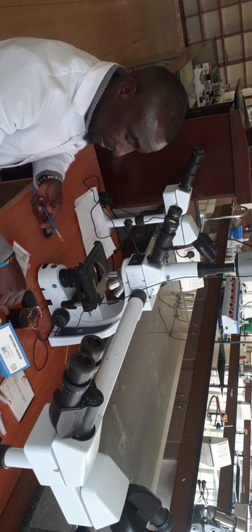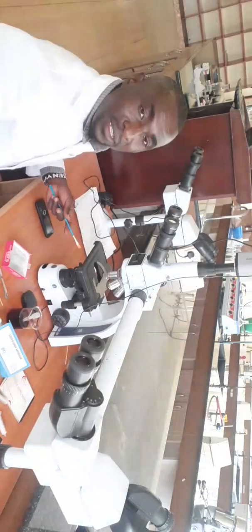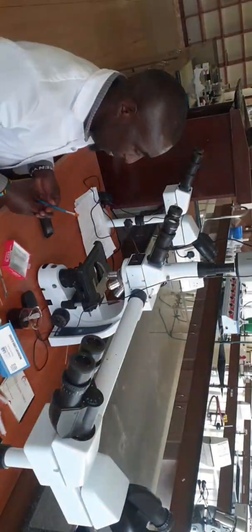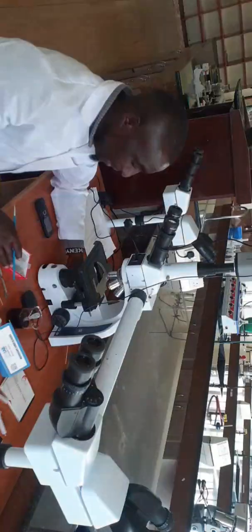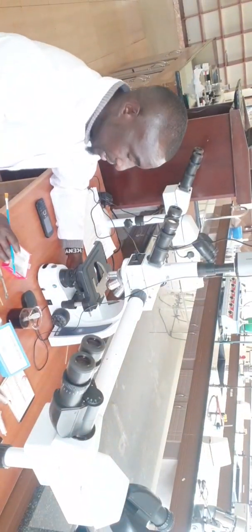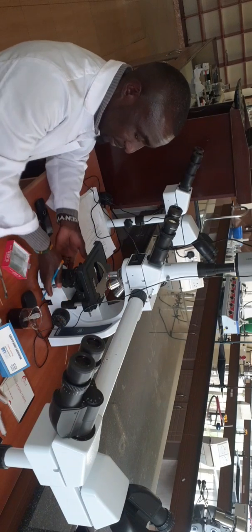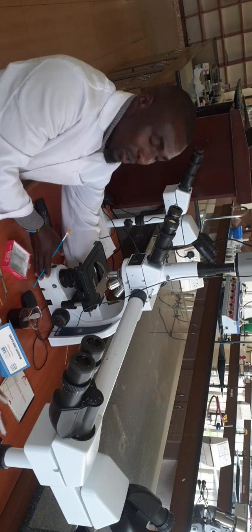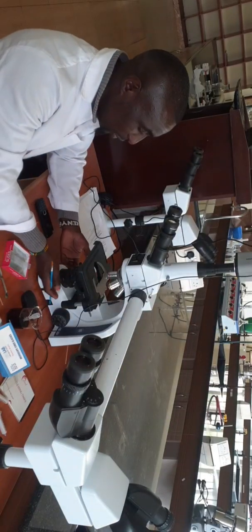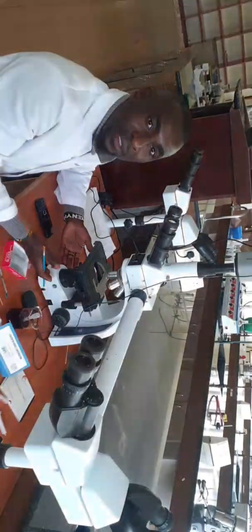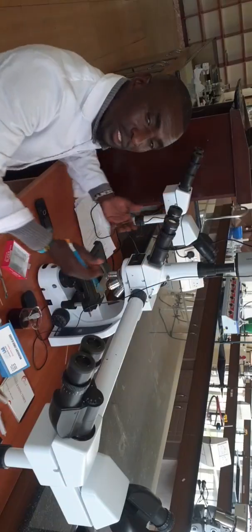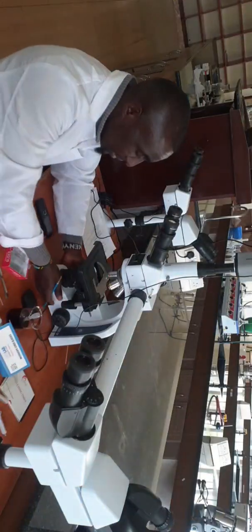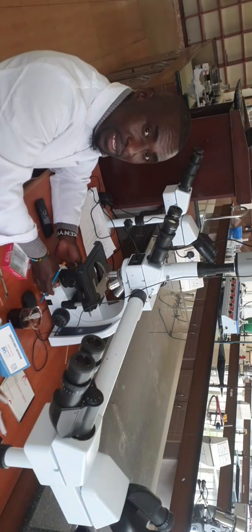With my microscope, I'm just going to explain a few parts of this microscope. The first part of this microscope is the base. This is the base, where the microscope can stand, what holds the microscope body. So this is the base. It stands on its base.